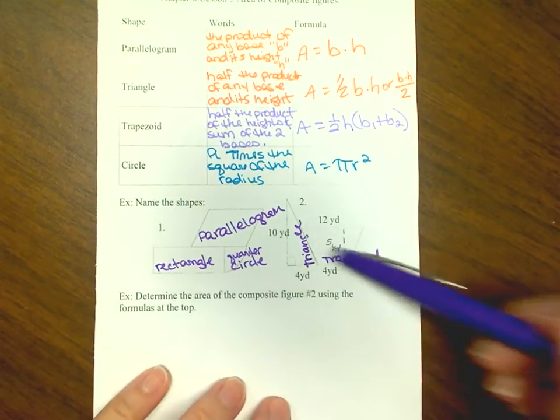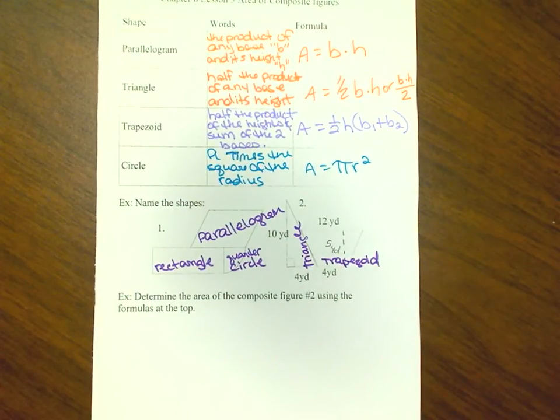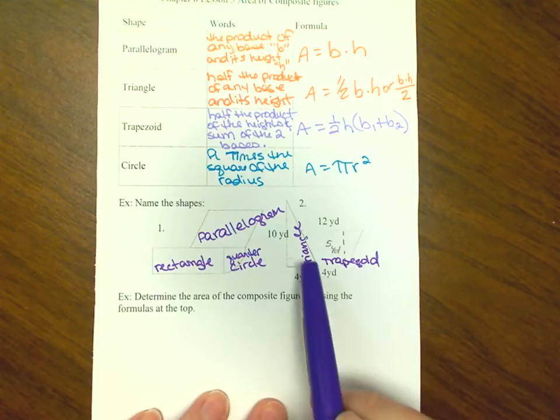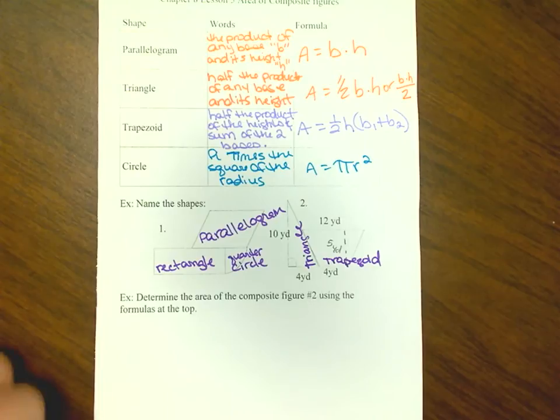A composite figure is when more than one figure makes the whole. So when you're looking at a figure and thinking, oh my goodness, how can I find that, try to find the different shapes that you can make. So this one would be a triangle and a trapezoid.